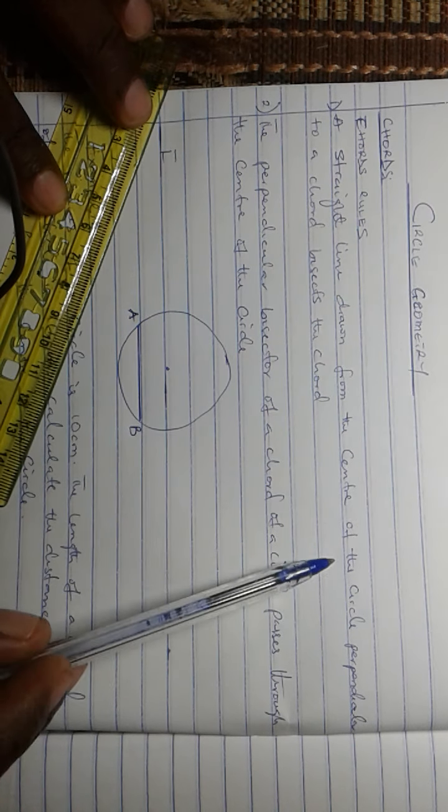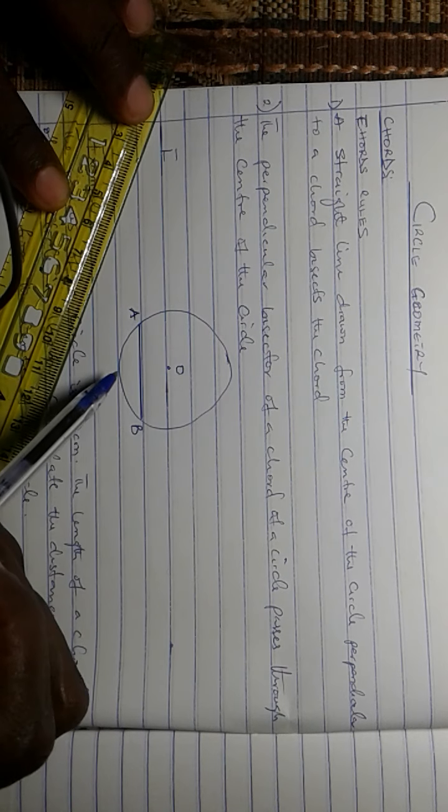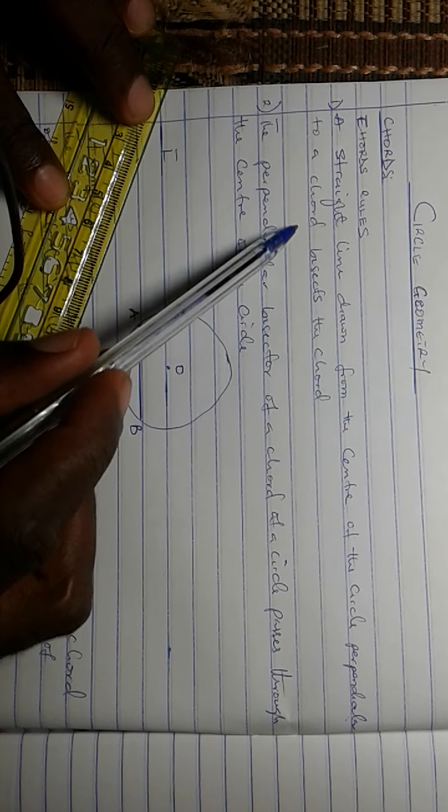The first rule says a straight line drawn from the center of the circle, let's say this center is noted as O, perpendicular to a chord, bisects the chord.